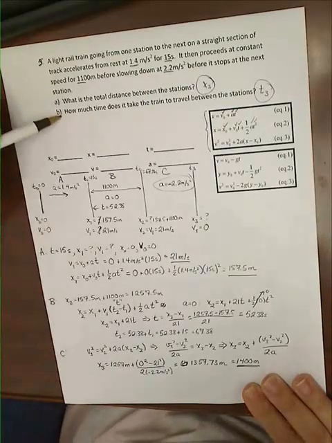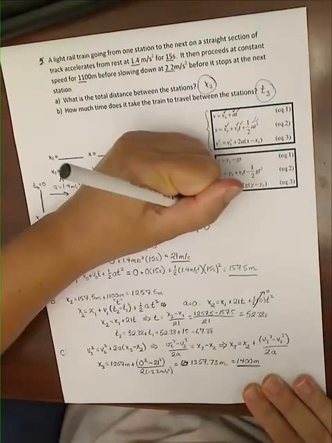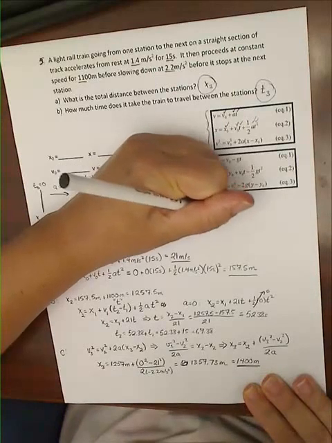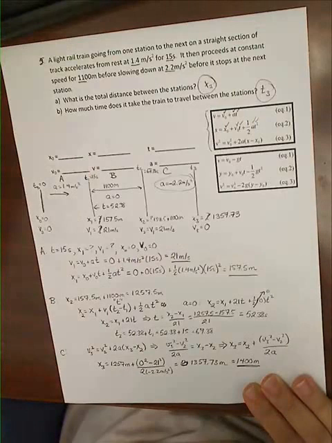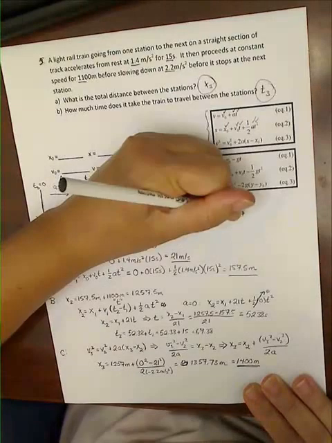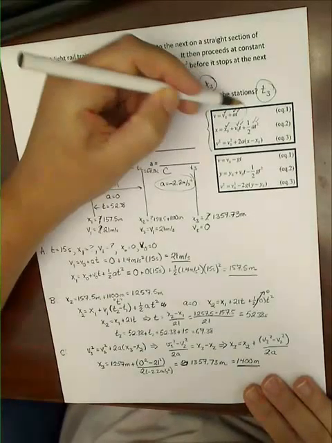Okay, last thing, I need to find out what's my time. All right, so I want to find time, and now I've got everything. Remember, when I do my calculations, I've got to put in the unrounded numbers. Okay, so I know everything now except time. So I want to find the simplest equation I can use to find time, and that's going to be equation 1.